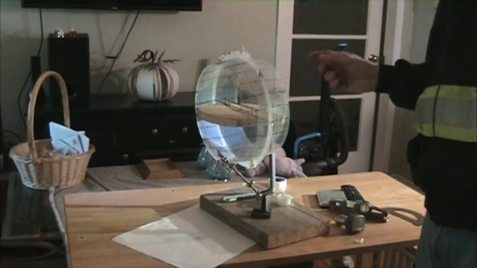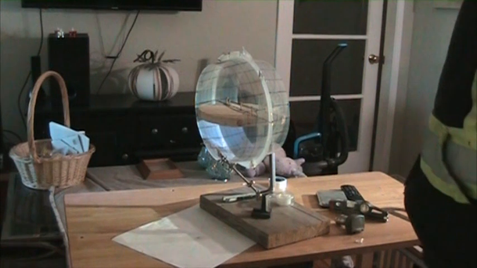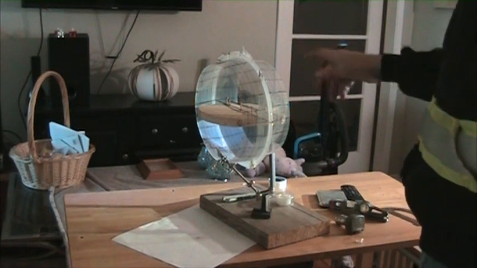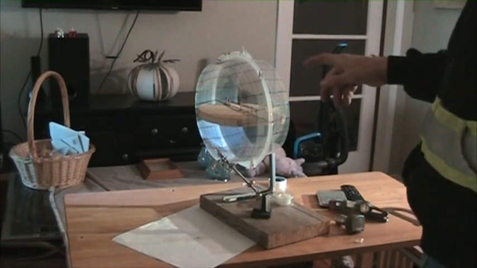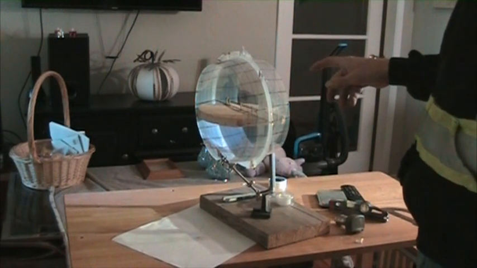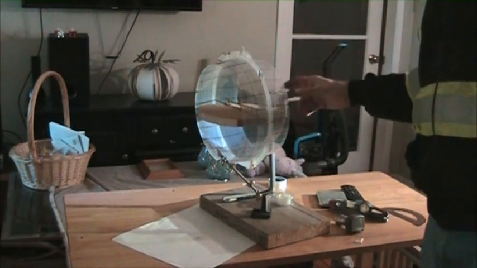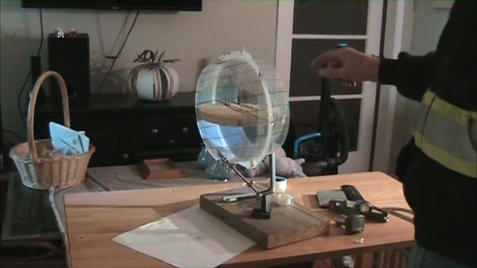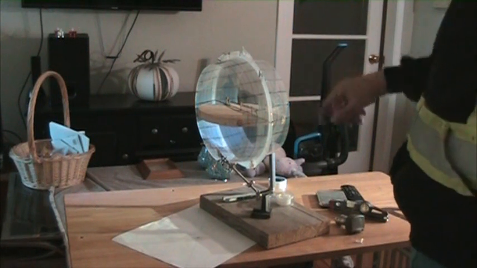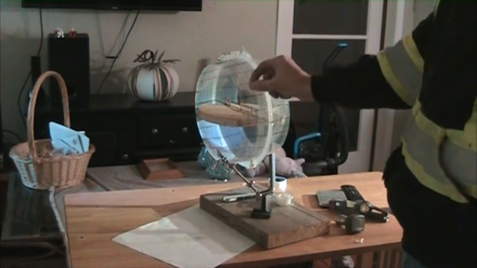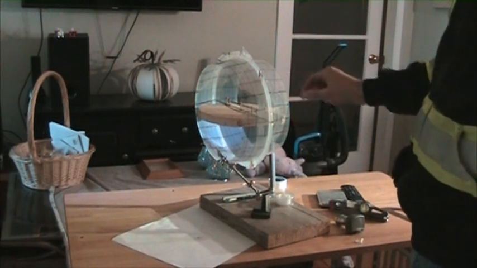Ideally, a cylinder, and the rough dimensions would be, what is it? The diameter would be twice the length of the cylinder, and then you have enough space to write numbers on the outside.